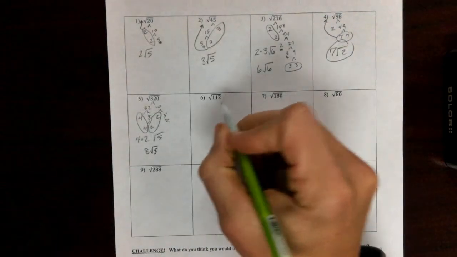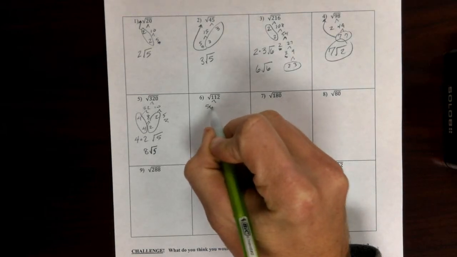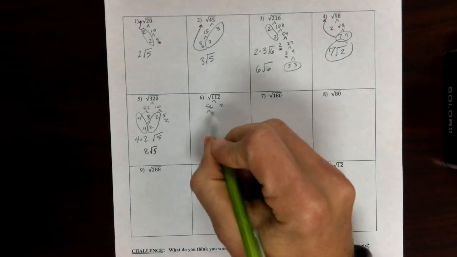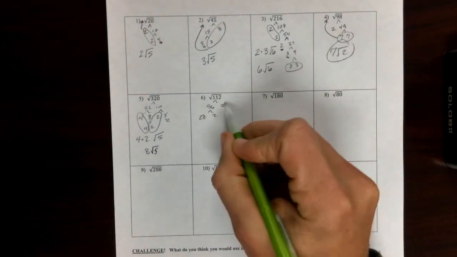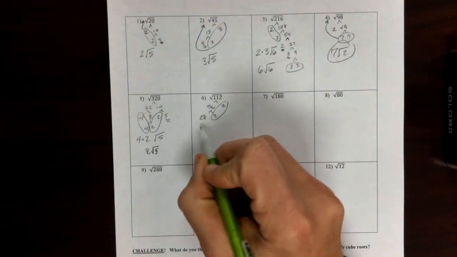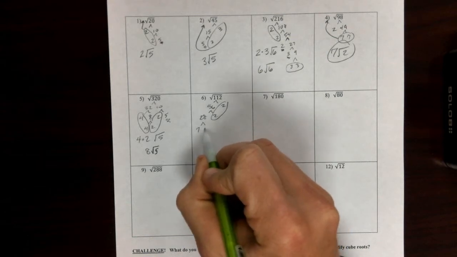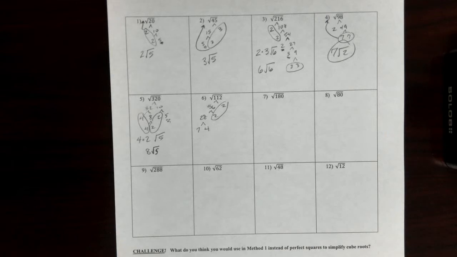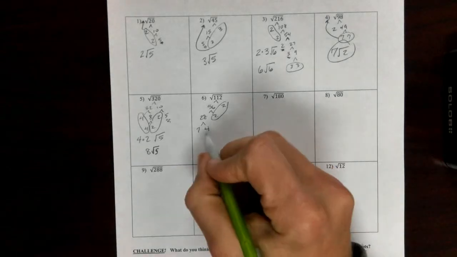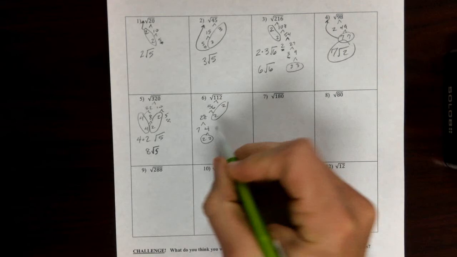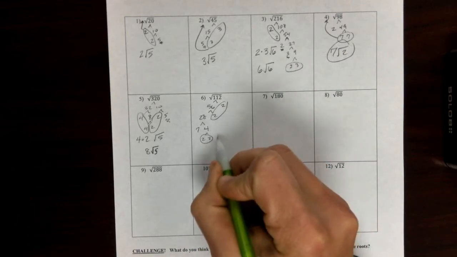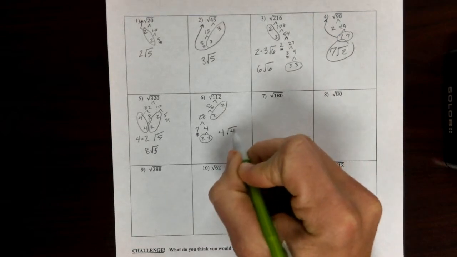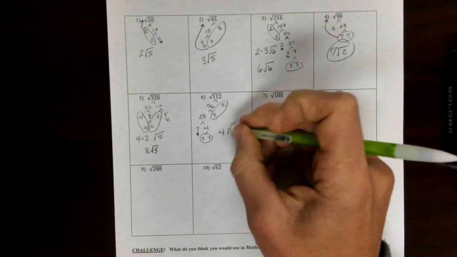Looking at the square root of 112. 112 breaks down into 56 and 2. 56 breaks down into 28 and 2. So we know we've got a pair of 2's. 28 breaks down into 7 and 4, and 4 breaks down into 2 and 2. So we brought a 2 outside, another 2 outside, so we have 4 outside. We have this 7 underneath the radical.